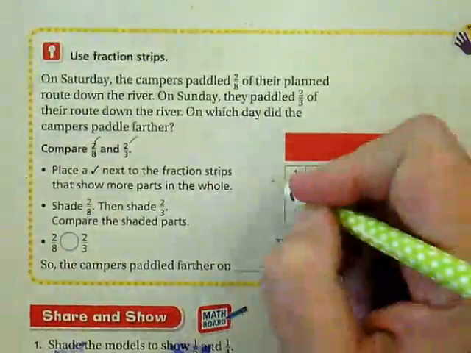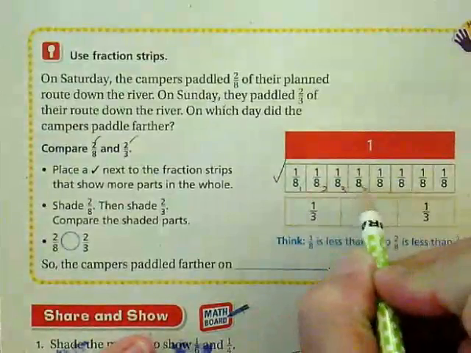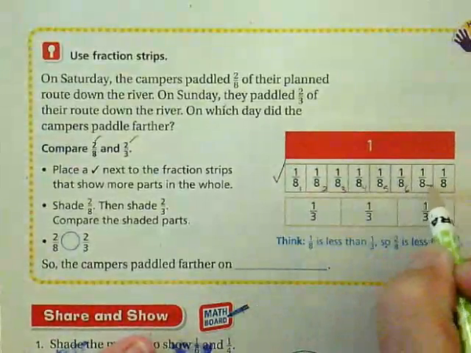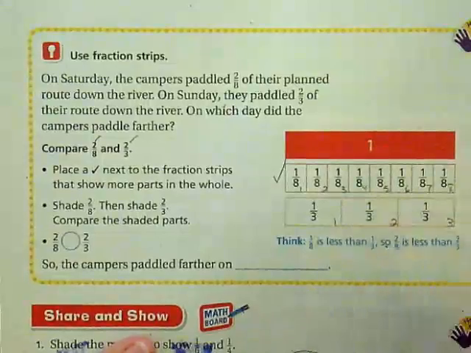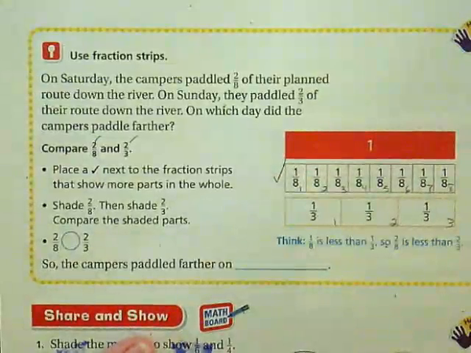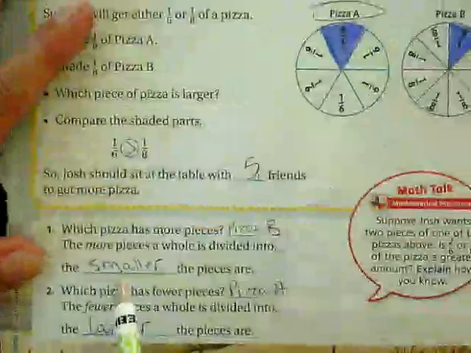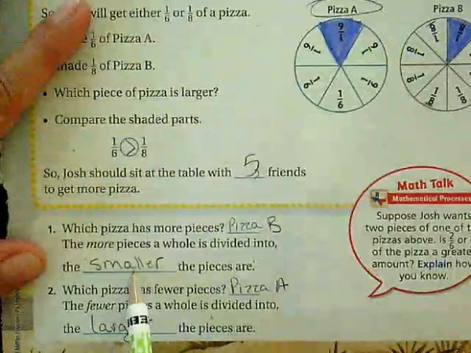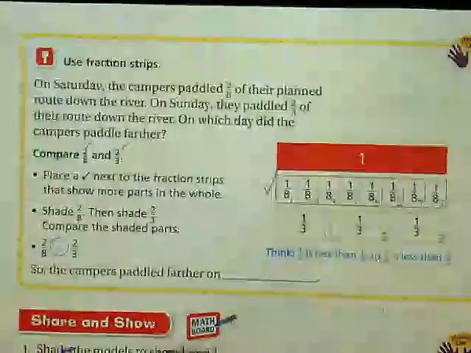Well, this one shows more parts. This one is divided into 1, 2, 3, 4, 5, 6, 7, 8 pieces. This one is only divided into 3 pieces. So this one definitely has more parts. We know that the more parts we have, the more pieces, the smaller the pieces are. The fewer pieces, the larger they are. So let's look one more time.